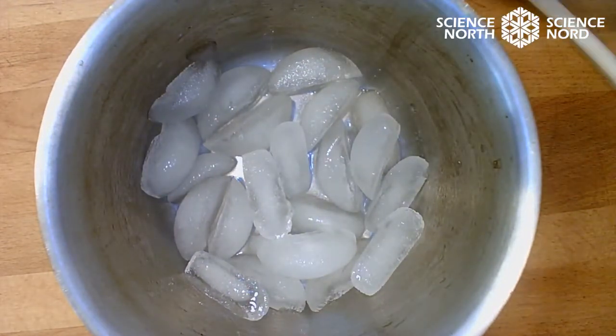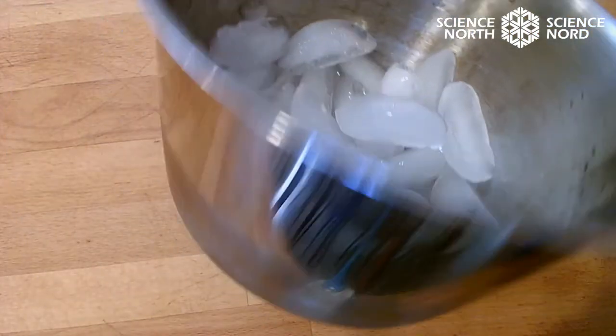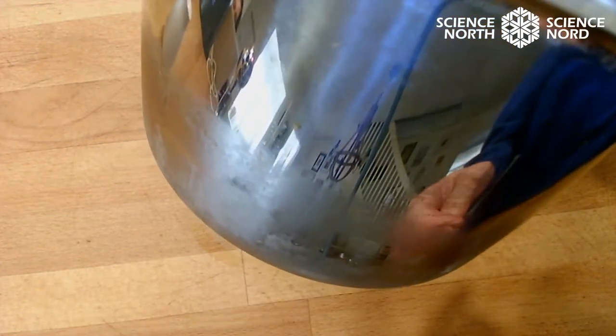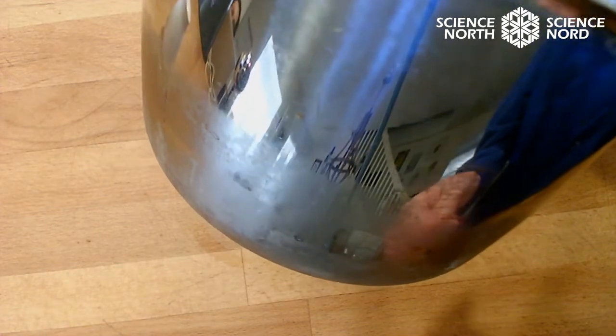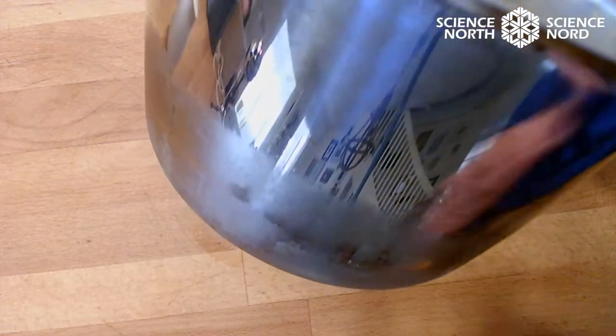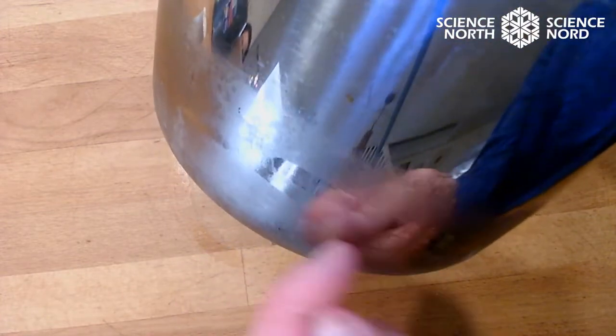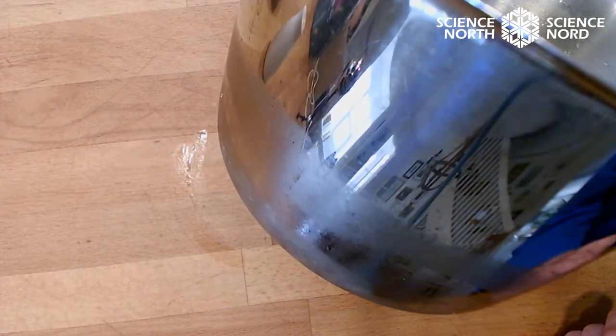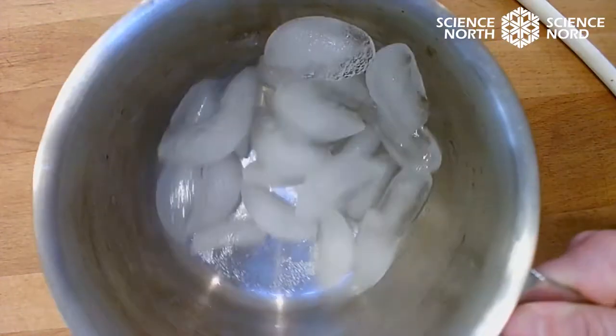What is that? I noticed something on the outside. What is that, Penny? Frost. Yeah, there's some frost there. What's in the air? Water. Yes, there's water in the air that touched the pot, and that's where this frost has come from. What this proves to us is that there's water in the air, water vapor, and that became frost when it touched a really cold metal pot. Very good, Penny.